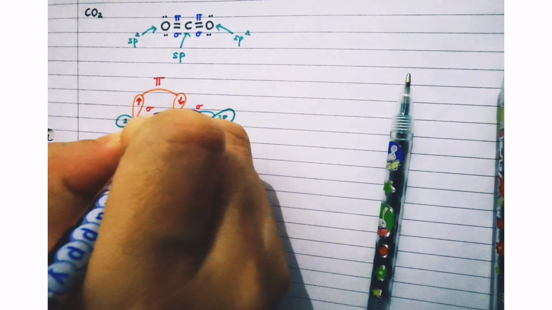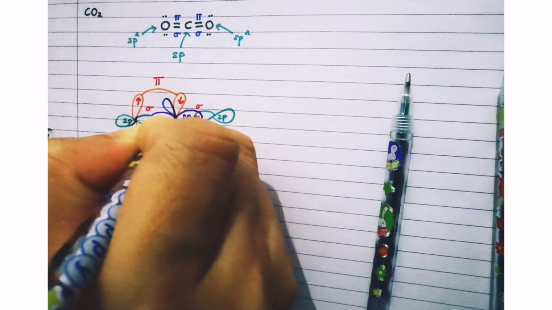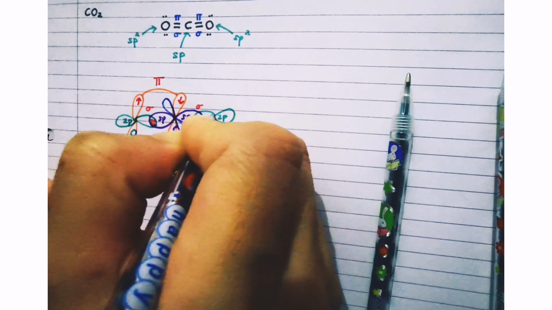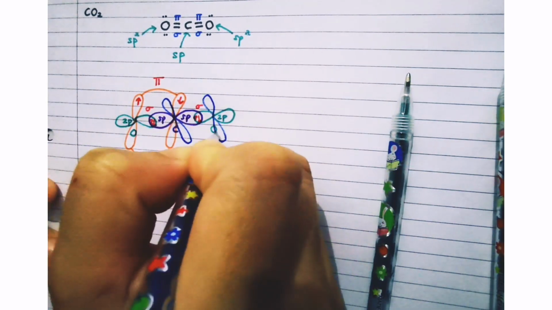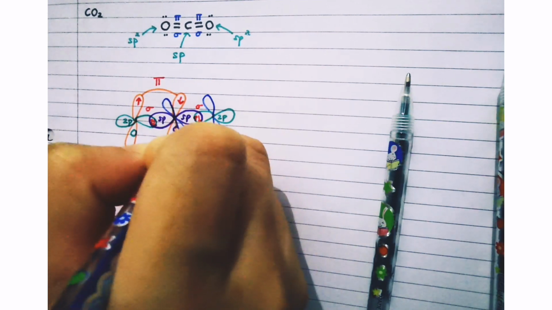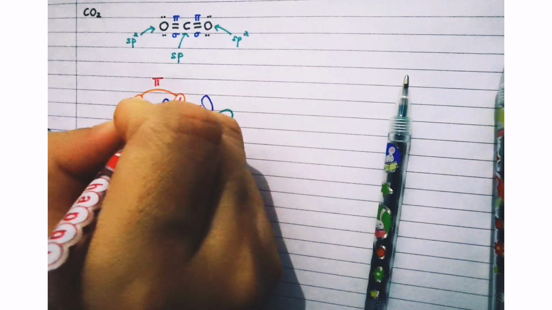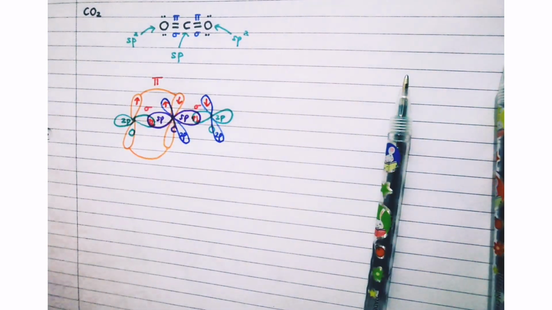is another 2p of carbon with a different orientation from the orange one. So it must have the same orientation as the 2p of the other oxygen. So the electron is here.